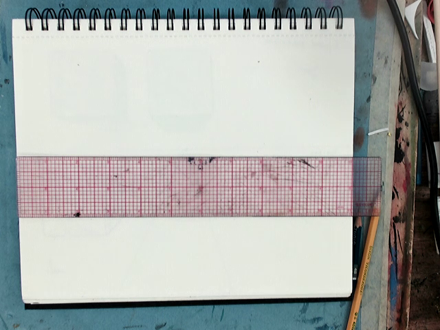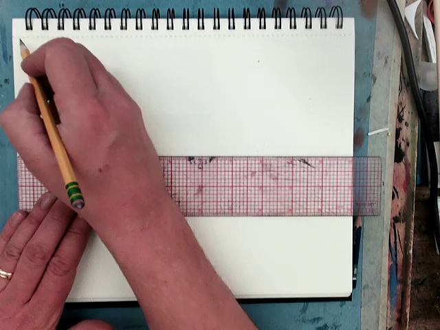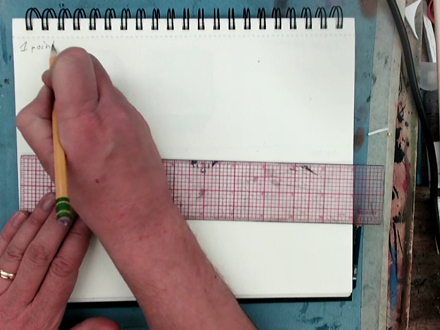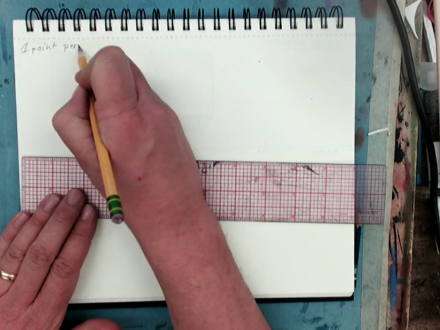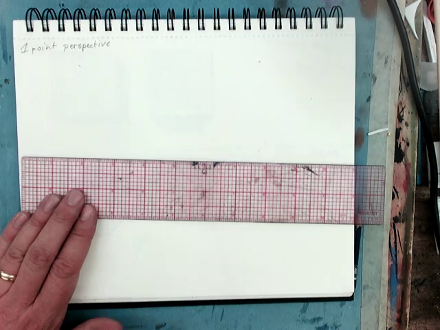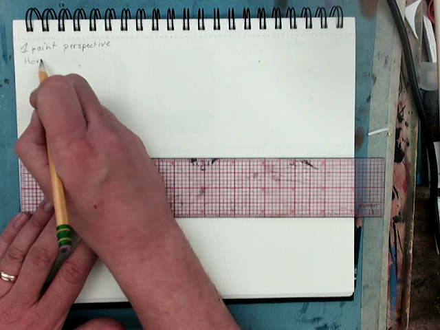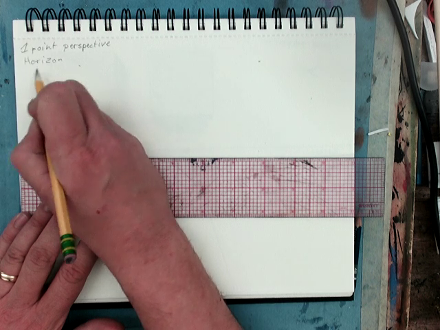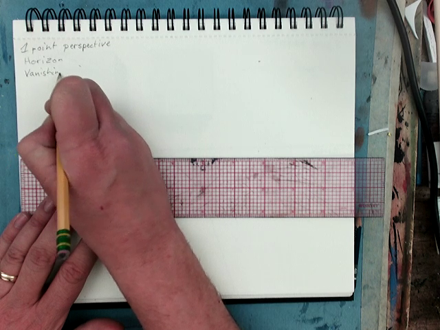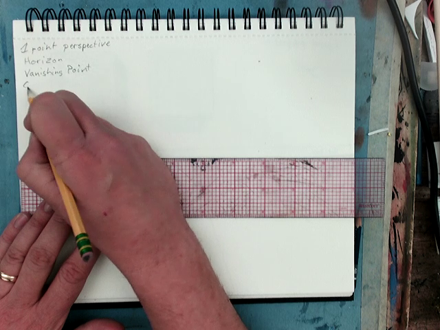All right, so today we're starting with 1 point perspective. Let me explain what that means. So I'm going to write up here 1 point perspective. We have a couple of vocabulary words we're going to be working with. They are horizon, vanishing point, and converging lines.